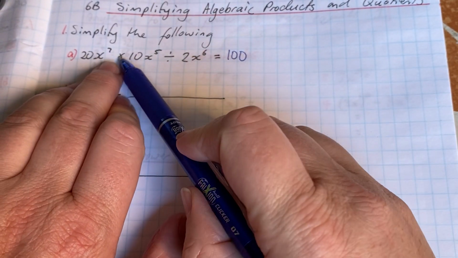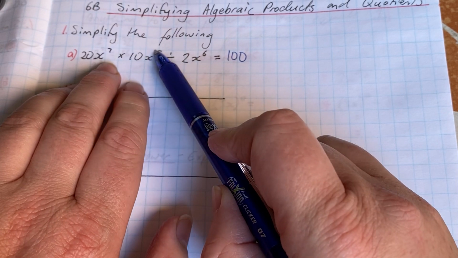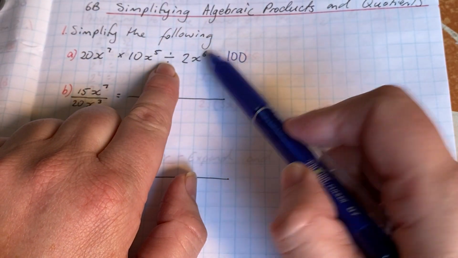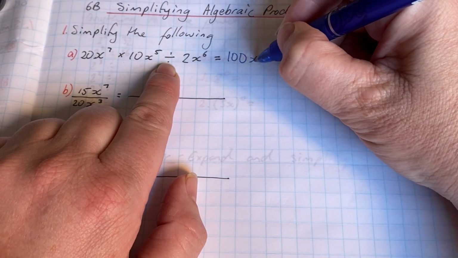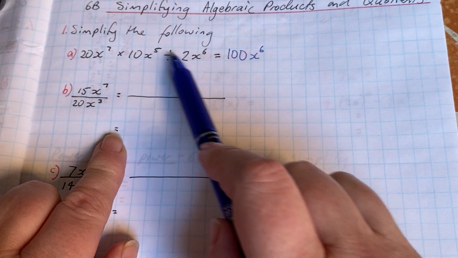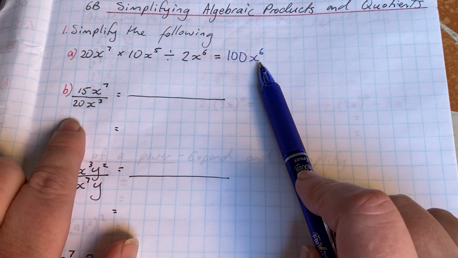With the powers, when we've got multiplication, we add the powers. So that makes a power of 12. For division, we subtract. So we had 12 already, we're minusing off 6. So x to the power of 6. Remember, that only works when the bases are all the same. So all these bases are x, so we keep x as our base.